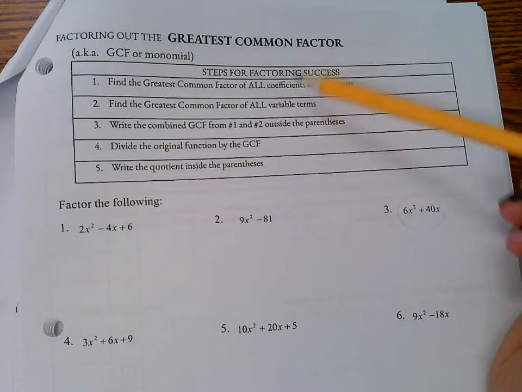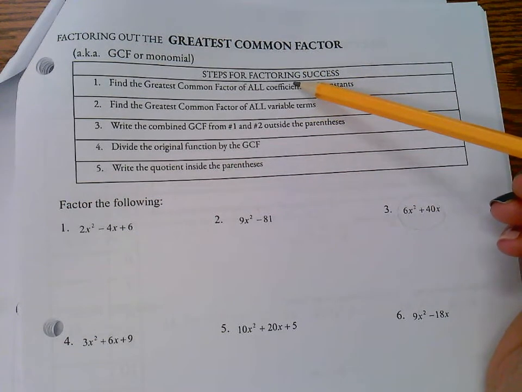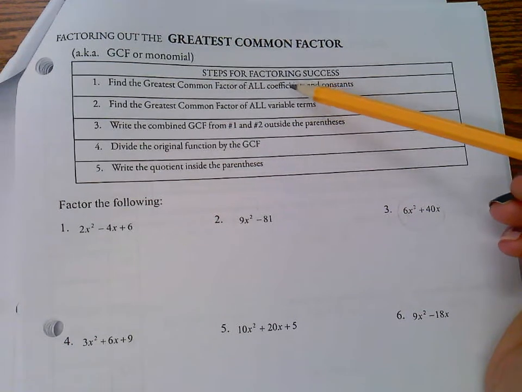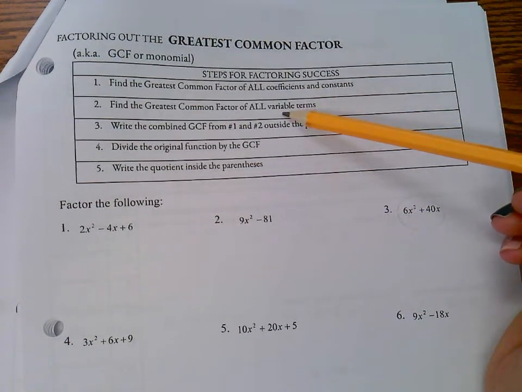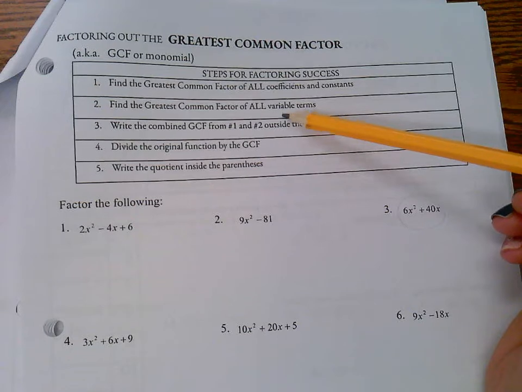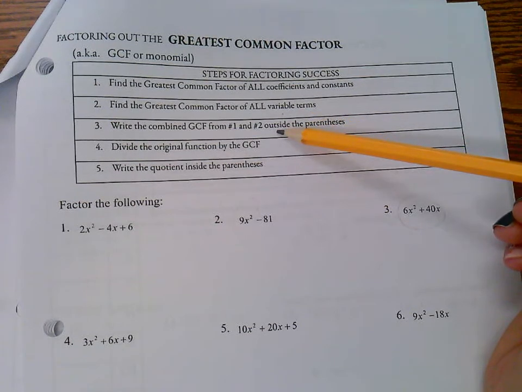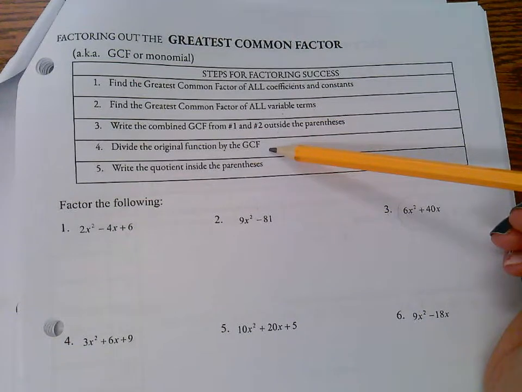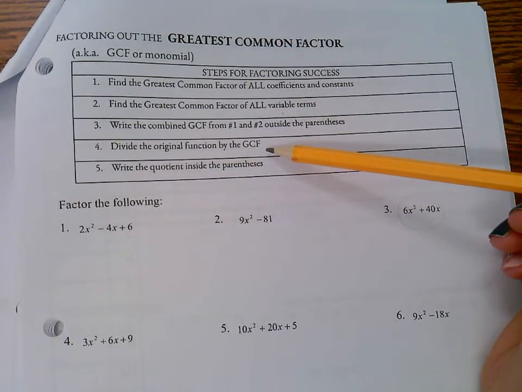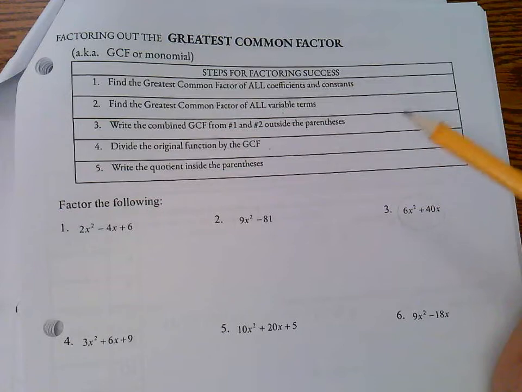And here are your steps in case you forget how to do this, but you're going to find the greatest common factor of the coefficients. Then you're going to find the greatest common factor of the variables. You're going to write your greatest common factor outside parentheses, divide the original function by the GCF, and write the quotient in the parentheses.